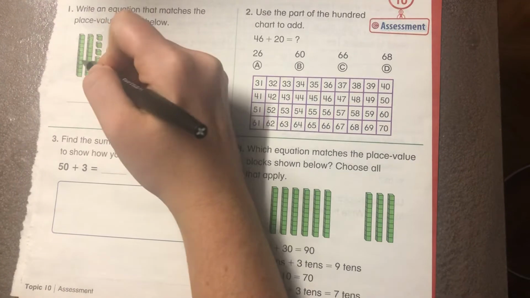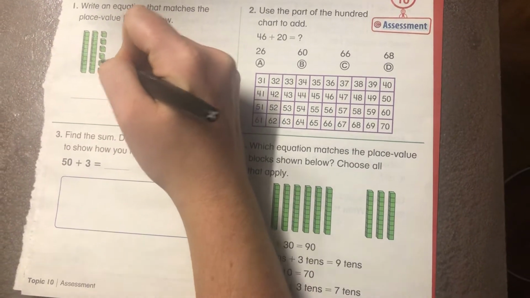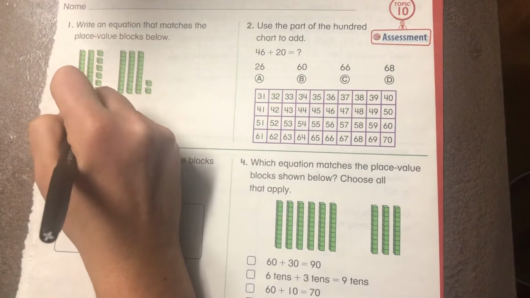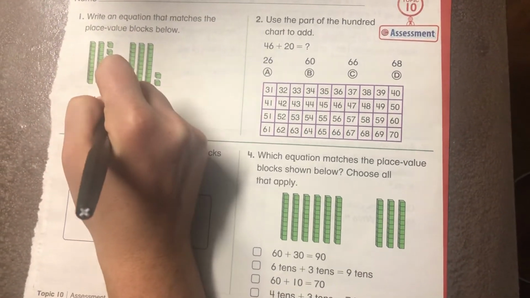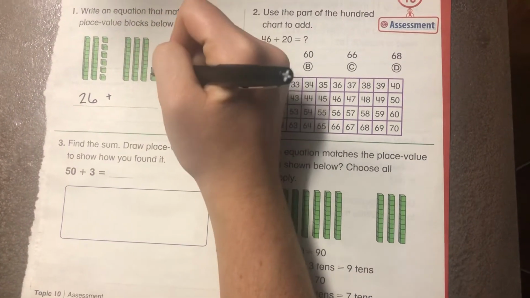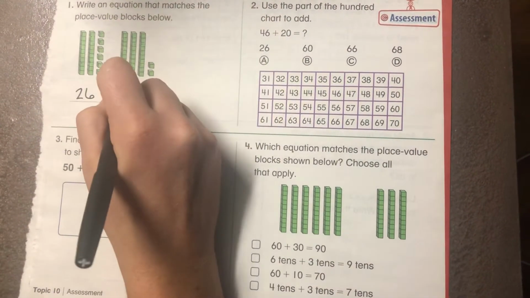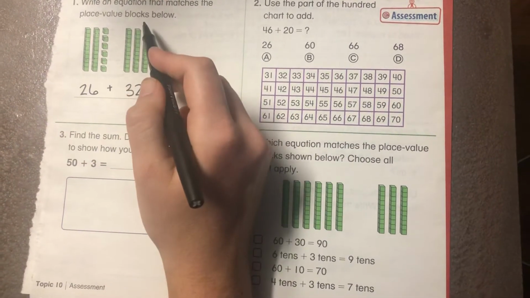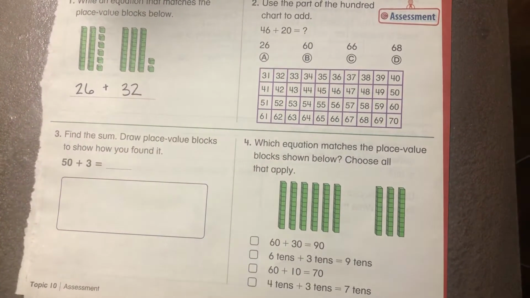Here we have 10, 20, 21, 22, 23, 24, 25, 26. So we have 26 plus, let's count these. We have 10, 20, 30, 31, 32. 32. It says write an equation that matches the place value blocks below. So this is all you have to do for number 1.